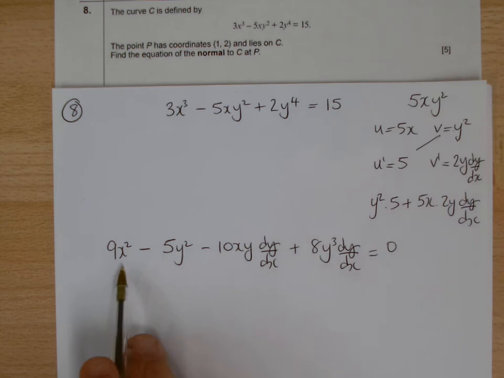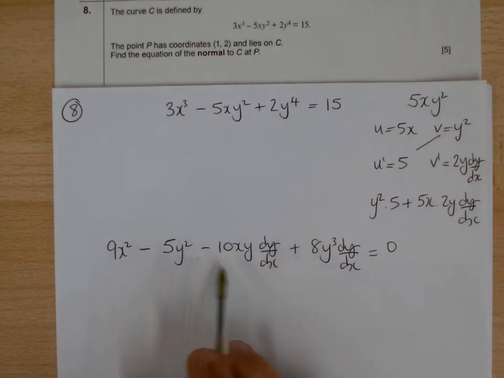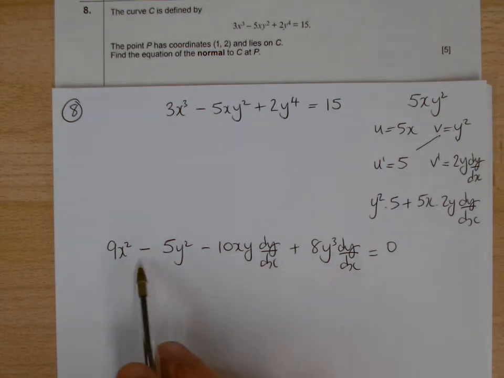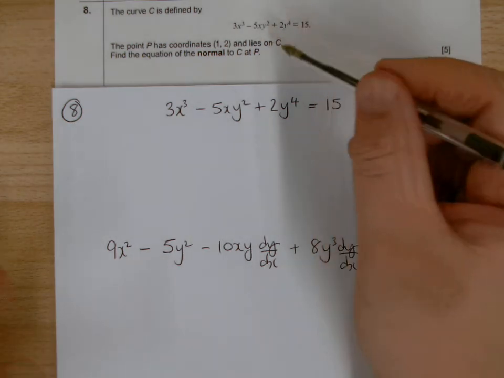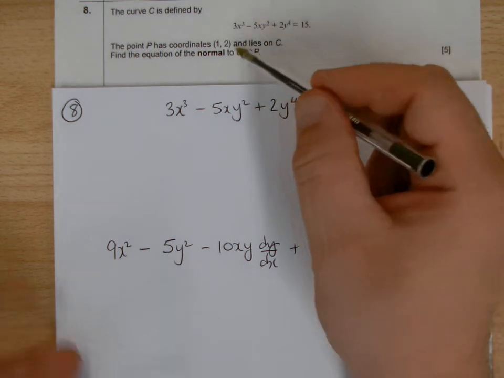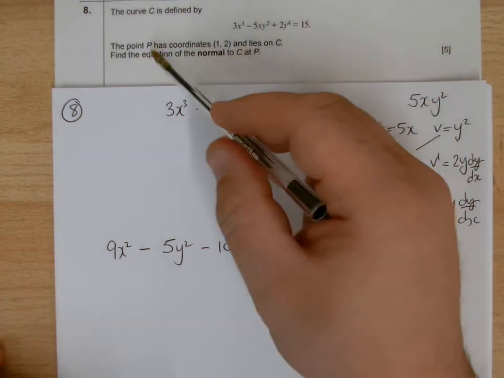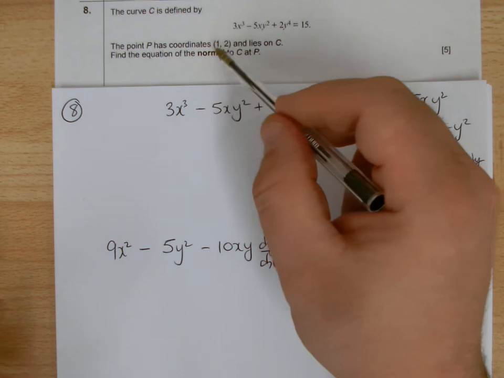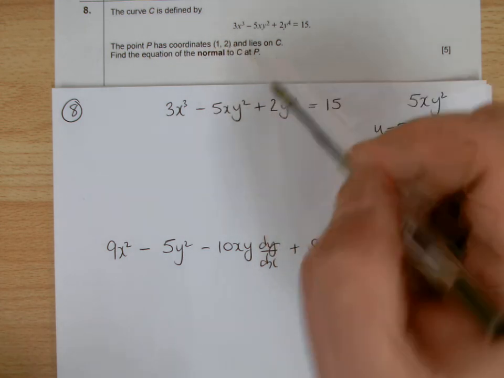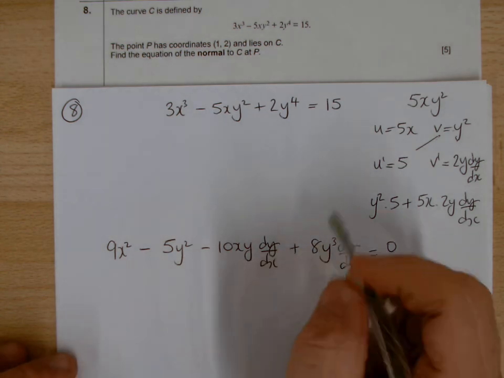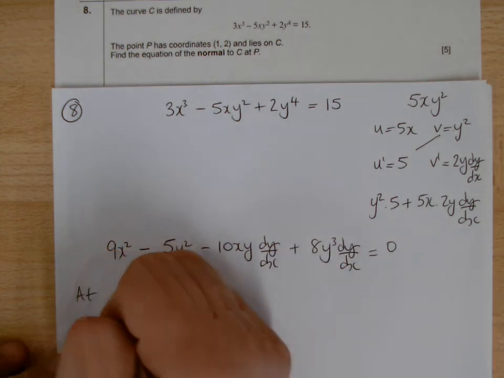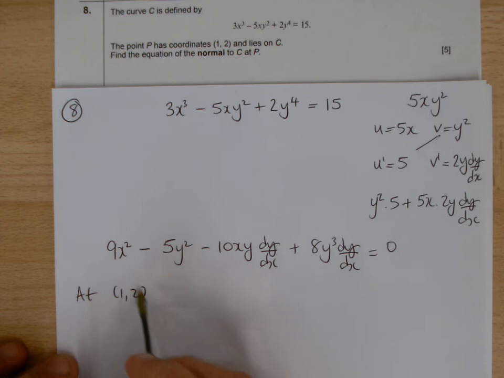Okay, so you look at each term, is there any common factor here? You could divide through to make life a little bit easier, but there's nothing there. And then also look at the question, do we need to find an expression for dy/dx? And actually we don't, we just need to focus on this particular point (1, 2). So what I can do now is substitute that in to work out what dy/dx is. So I can say, at (1, 2), well, let's sub it in.